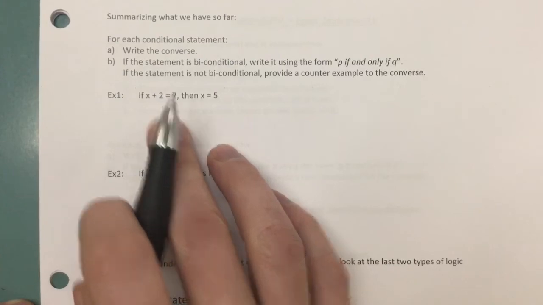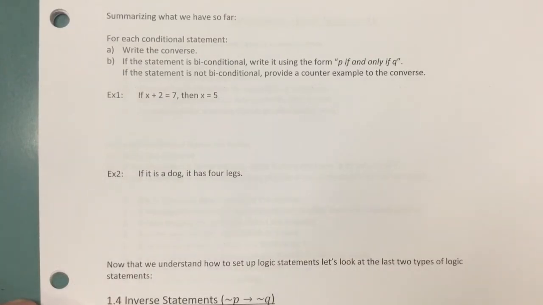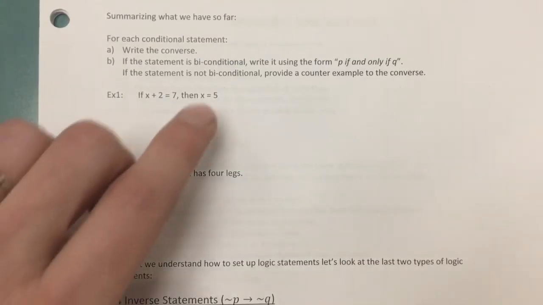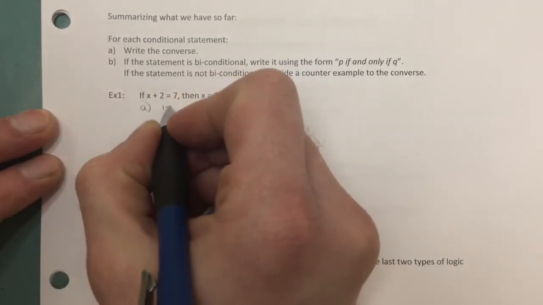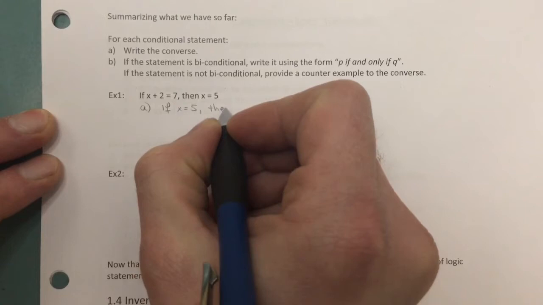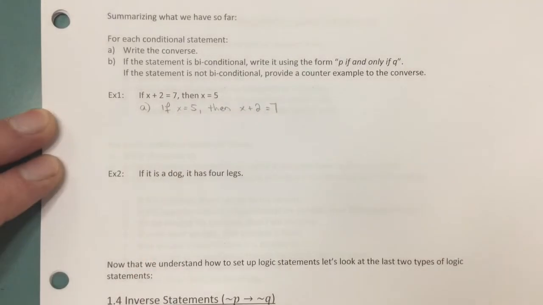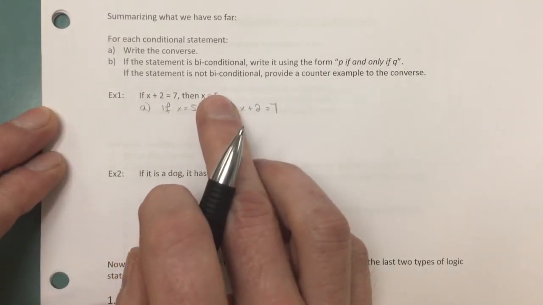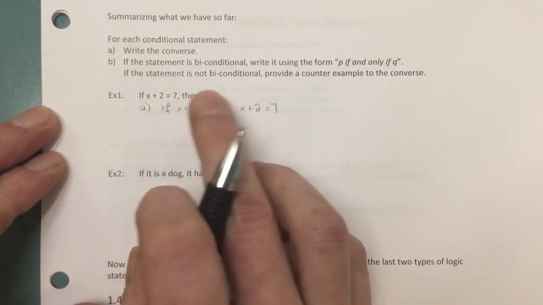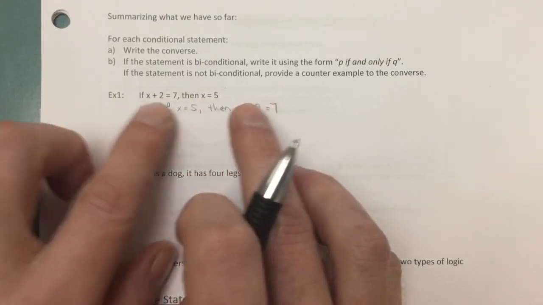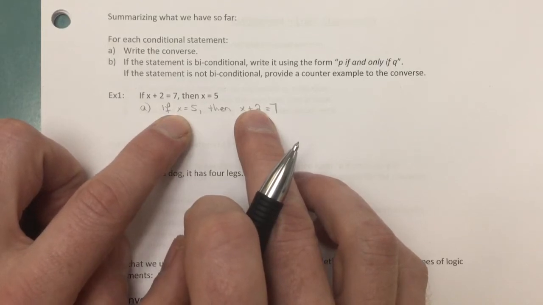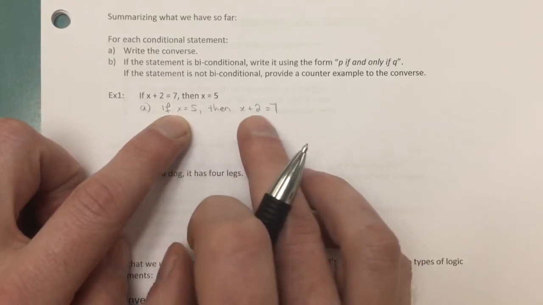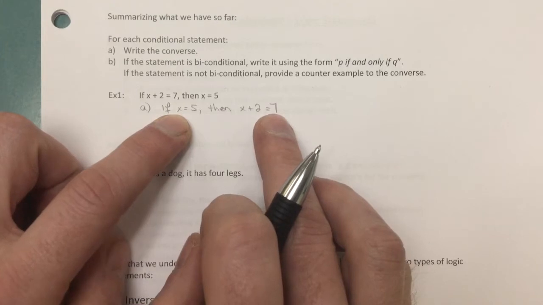So the first goal is, in this case, to write the converse of this conditional statement. Flipping the original hypothesis with the original conclusion, you get if x is equal to 5, then x plus 2 is equal to 7.